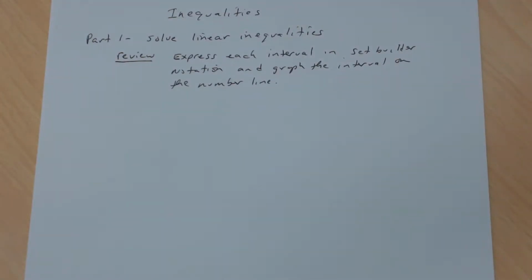Now we're going to start talking about inequalities. In part one, though, we're going to solve linear inequalities. Now, you've solved linear inequalities in previous courses, so this will basically be a review. Before we start solving linear inequalities, let's review something about interval notation.